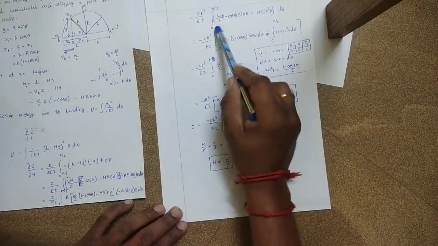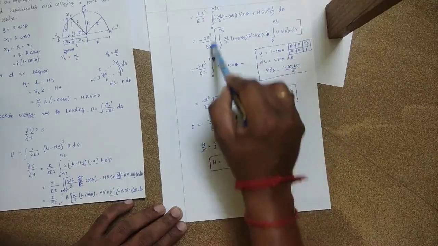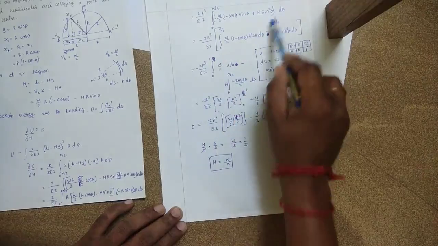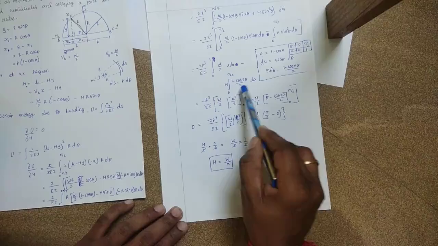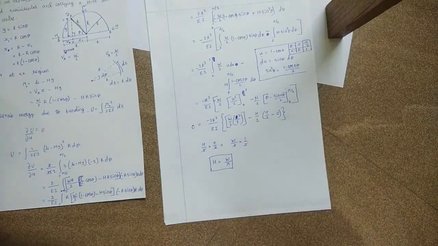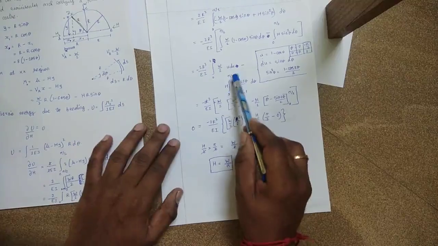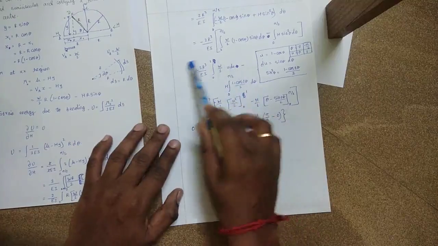Remember, we are doing this for this particular segment only, not for this, because here we are again simplifying that in terms of trigonometric function only. So we don't need to change in this portion, we need to change only in this portion.